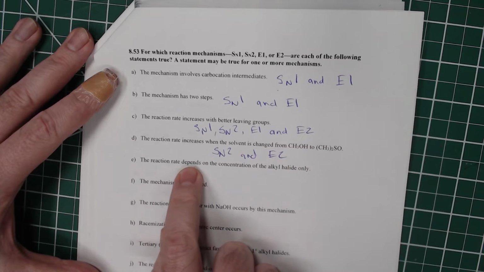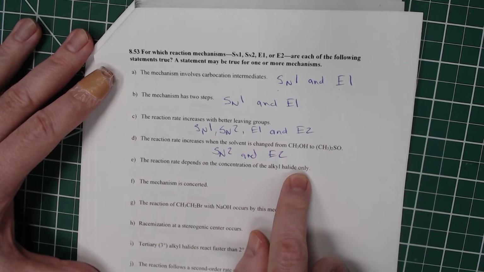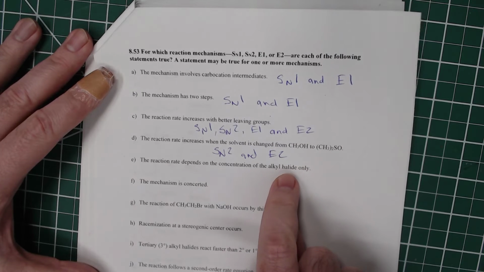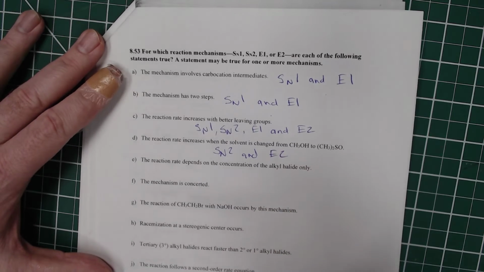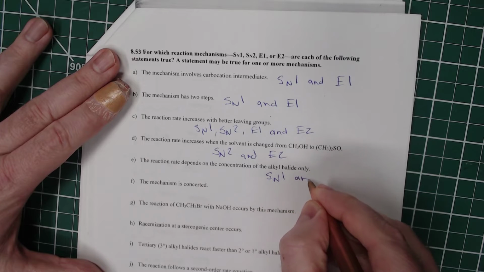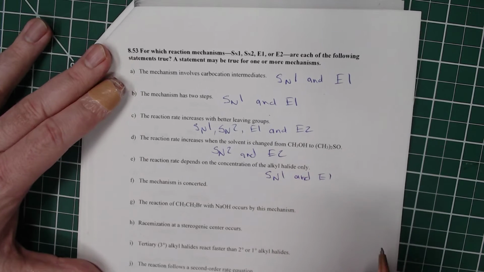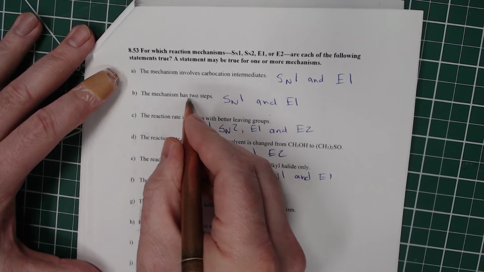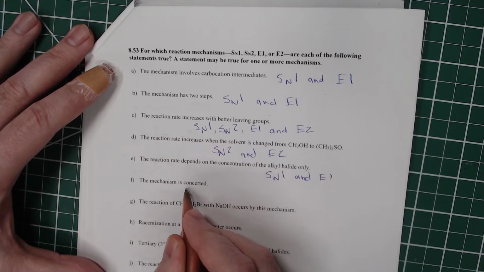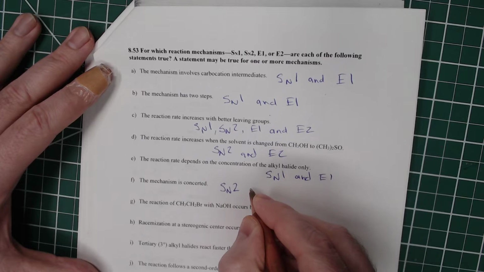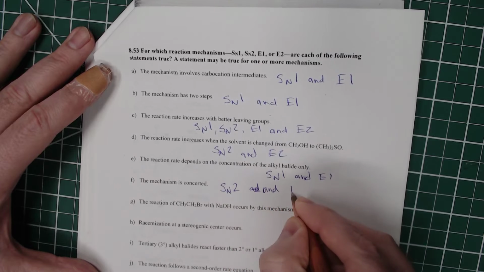All right, the reaction rate depends on the concentration of the alkyl halide only. Well, the things where it's dependent on the concentration of the alkyl halide only, those are first order mechanisms, and so that is going to include SN1 and E1. All right, the mechanism is concerted. Well, that's going to be exactly the opposite of a two-step reaction. It's going to be just a one-step reaction. So that's going to be the second order reaction mechanisms, the SN2 and E2.